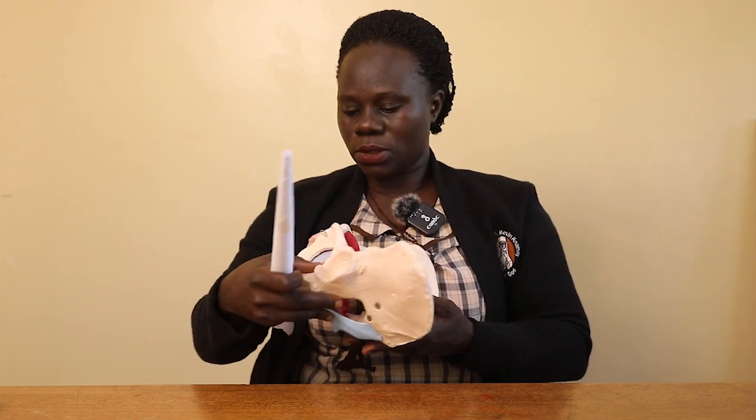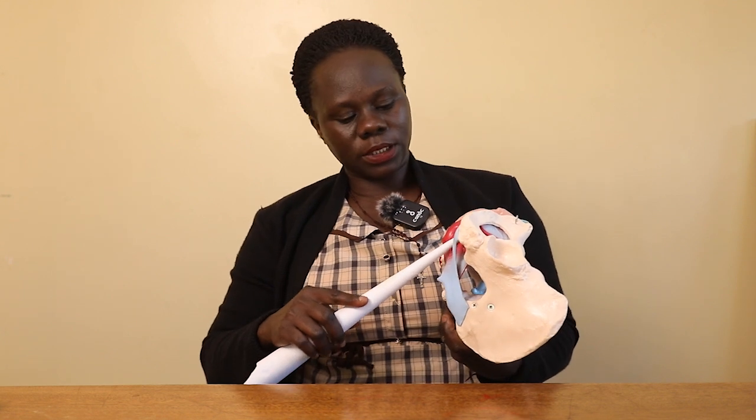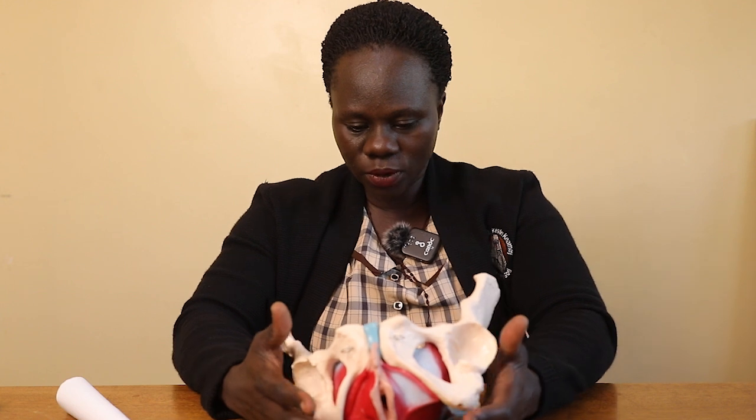Then we have the ischiococcygeus. The ischiococcygeus muscle runs from the ischium. It runs around here, the ischium, and is inserted into the coccyx. Ischium, coccyx. So those are levator ani muscles. They surround the anus or rectum, and they support the inside organs. You have to look at the diagram of the deep pelvic floor muscles, and you must learn how to draw the diagram.